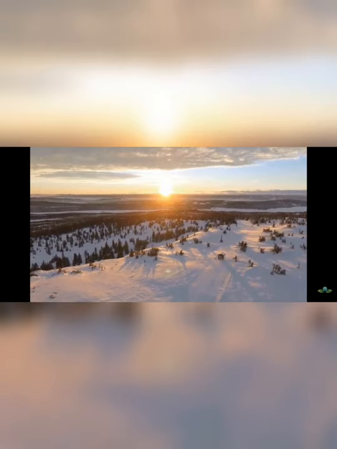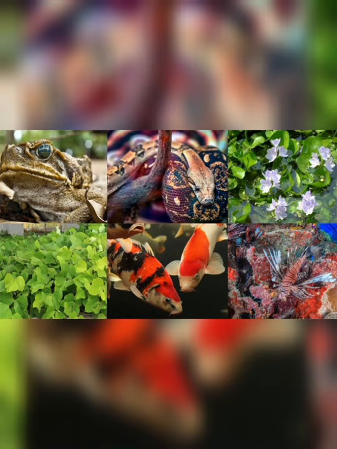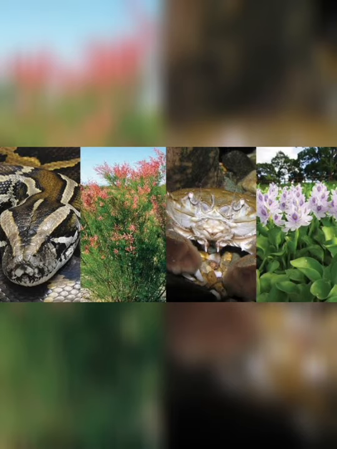Next is introduction of exotic species. The species introduced into a new locality from some other area is called exotic species. They compete with the species already existing in that area and may cause extinction of some native species.